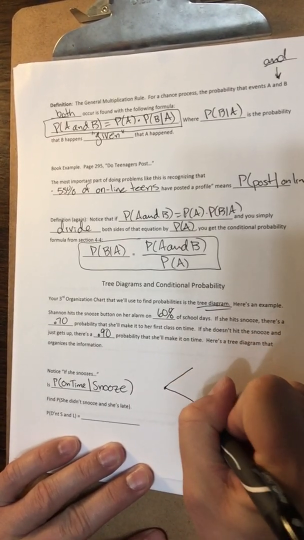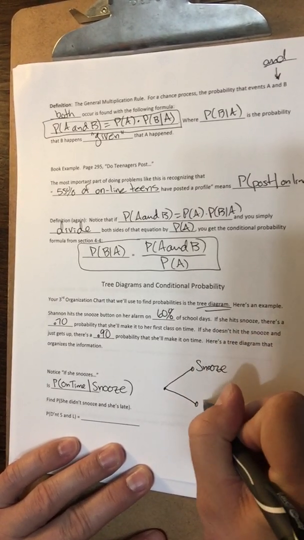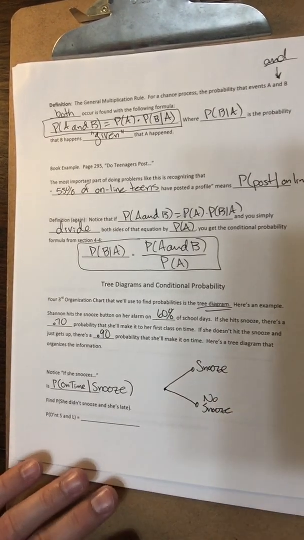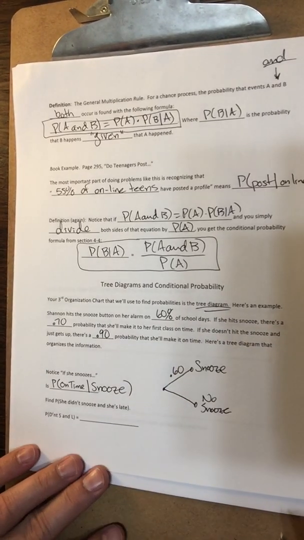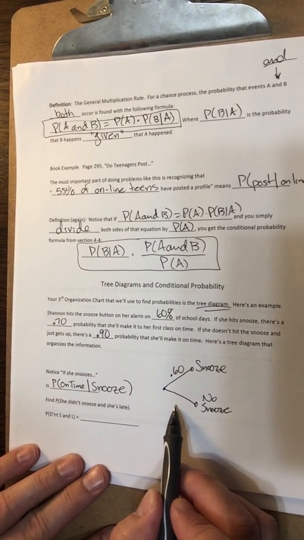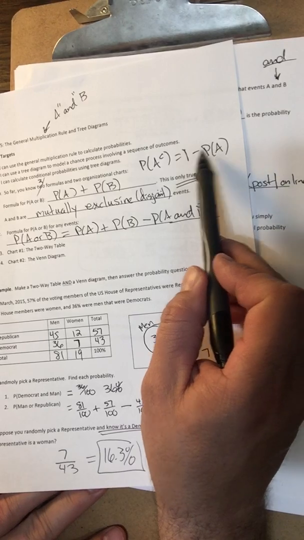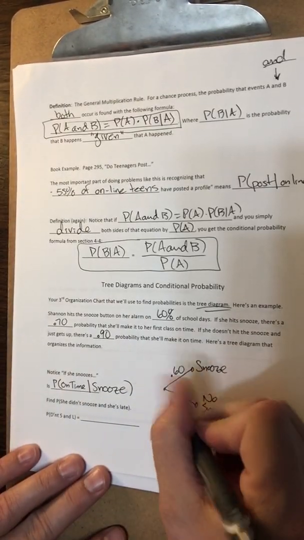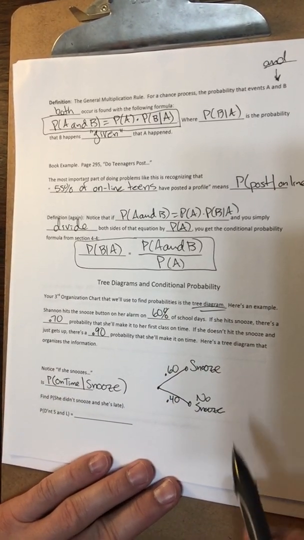From the beginning of this problem, there are only two possibilities: a snooze and no snooze. And I was given both of those probabilities in this paragraph. Ready? The probability she snoozes is 60%. Now, they didn't give me the other number, but you can tell what it is real quick because you know the complement formula. If the probability that she snoozes is 60, the probability that she doesn't snooze is 100% minus 60%. It's 40%.